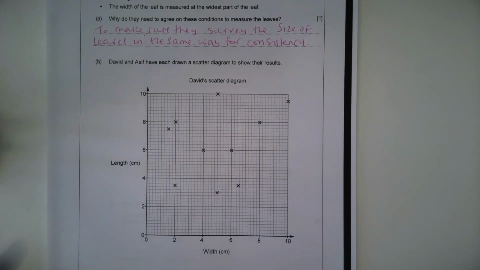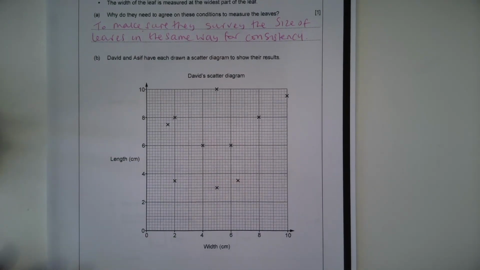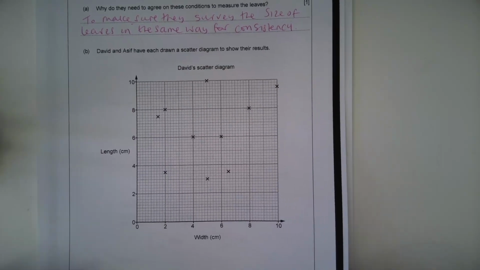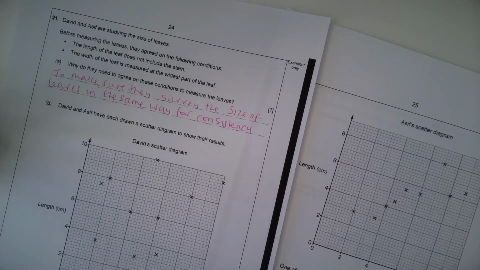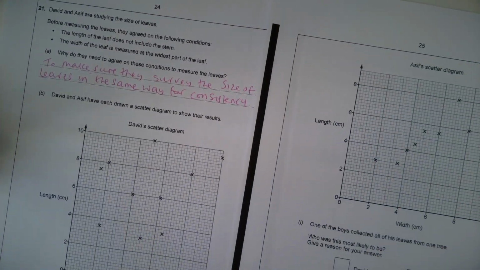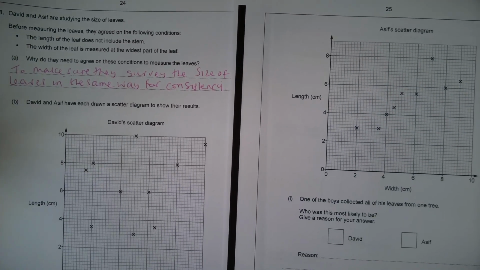Part B. David and Asif have each drawn a scatter diagram to show their results. So we've got David's scatter diagram and we have Asif's scatter diagram. I need to move some things so I can show you both diagrams at once. There we go. Hopefully we can see those.